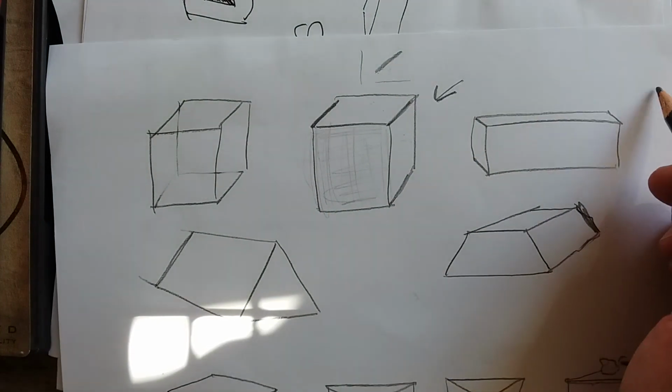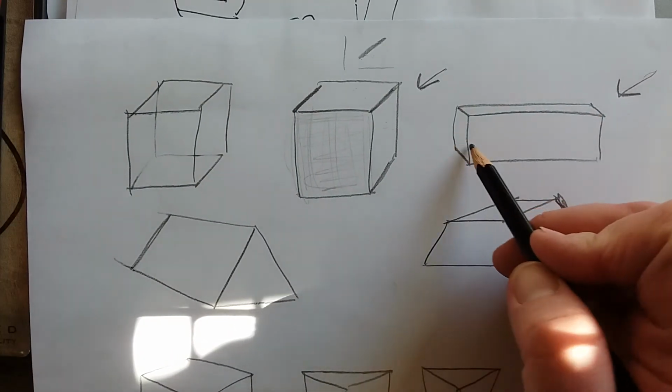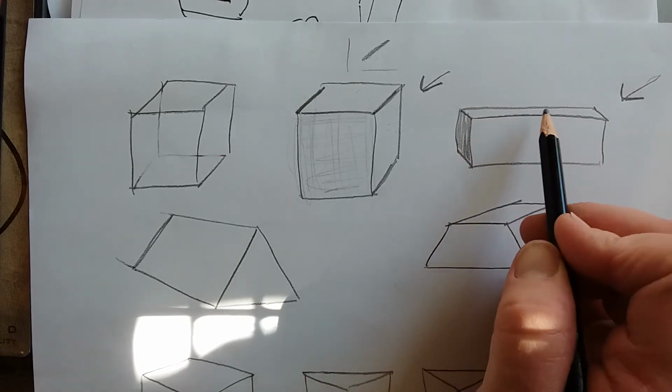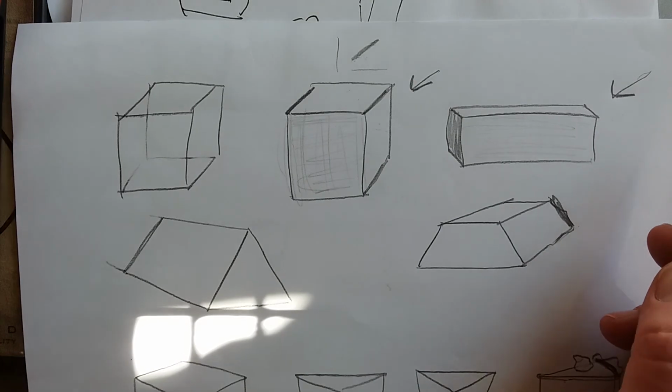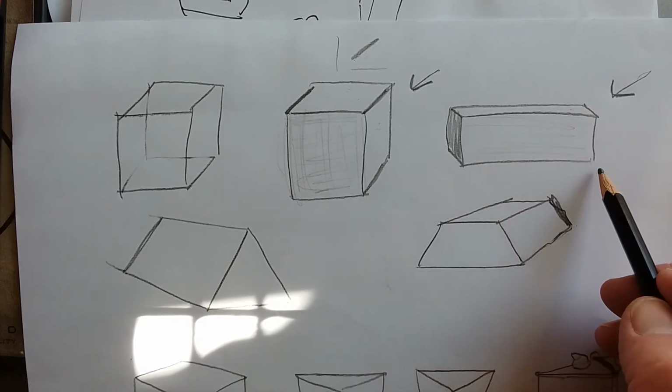Now, if the light was coming from the same side here, it's coming from the right. But now, this side I see, it's dark. It's away from the light. Maybe lightest on top, maybe really light here in the front. I could also decide maybe my light is coming more from the front. Maybe the top is lighter and the front is the very lightest.